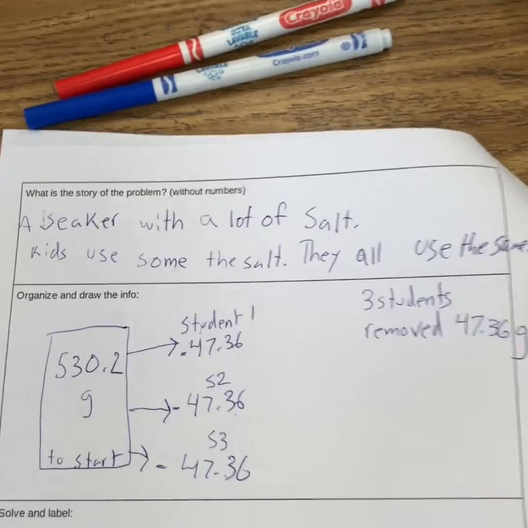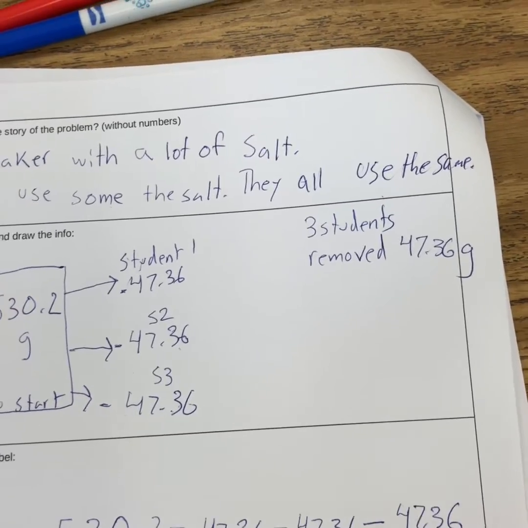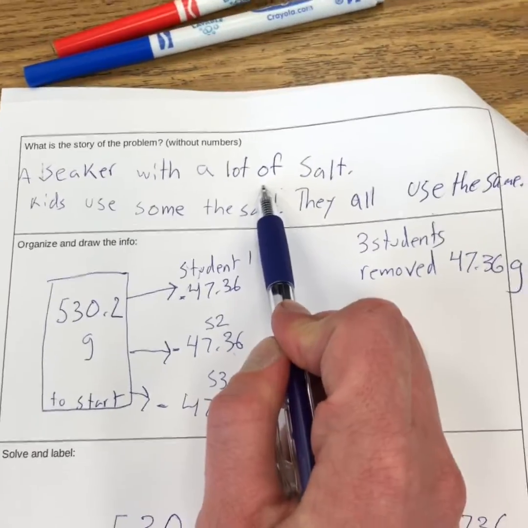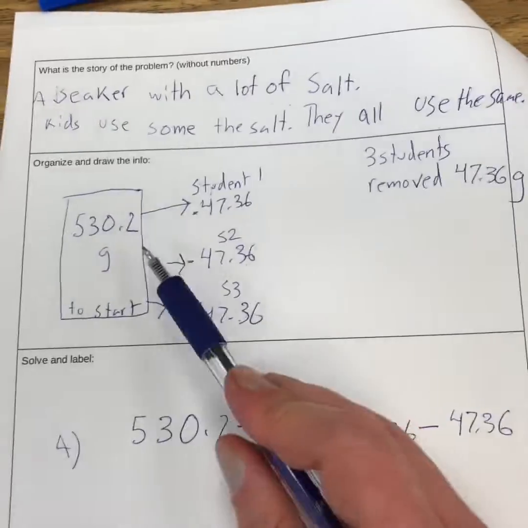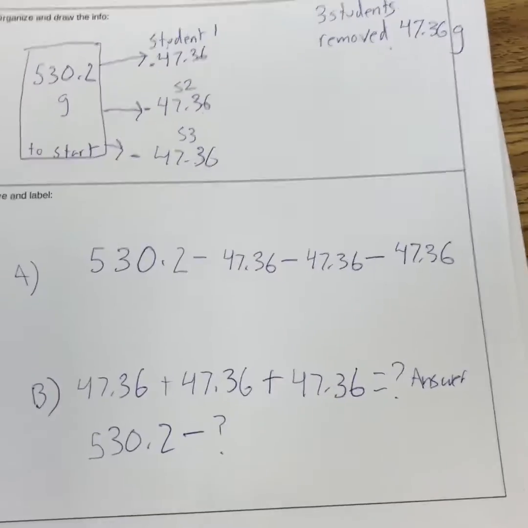But the key is to do a problem in steps. Let your brain come to it in steps. So first, just what is the story? Second, okay, what's the information we have? Third, how are you going to solve it?